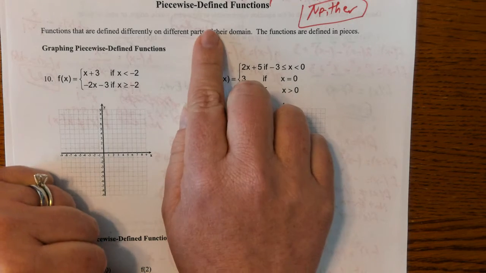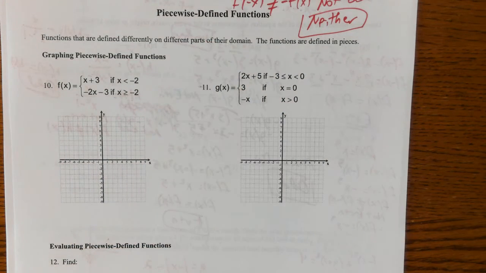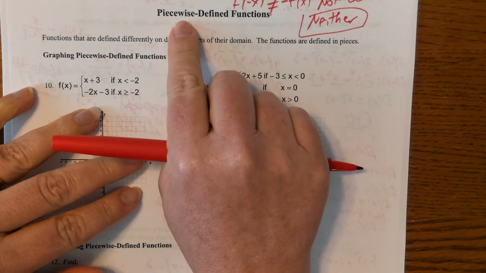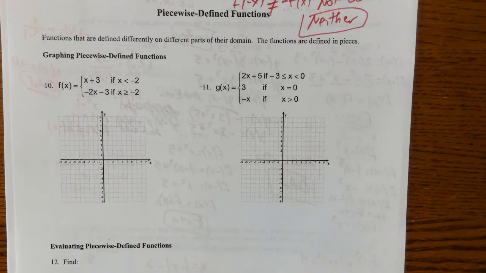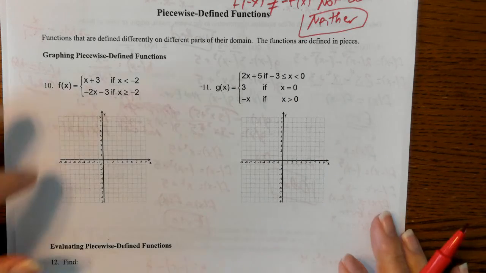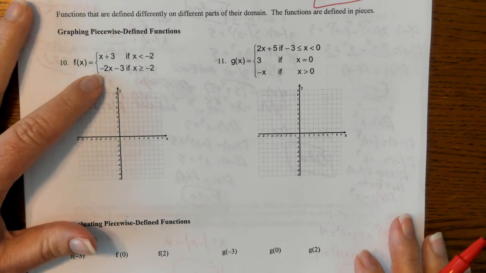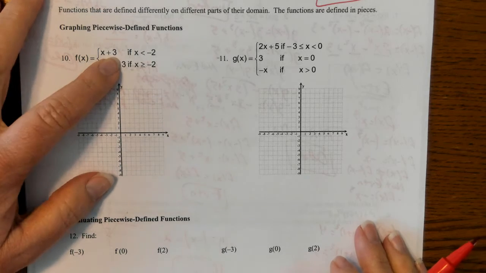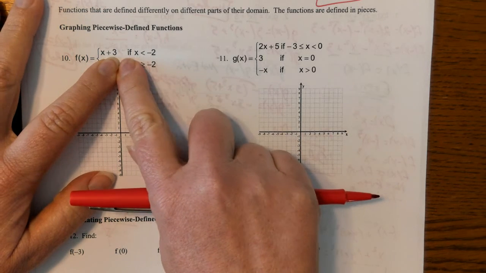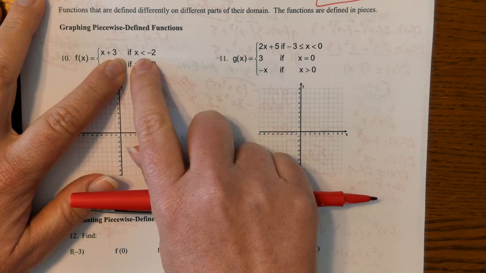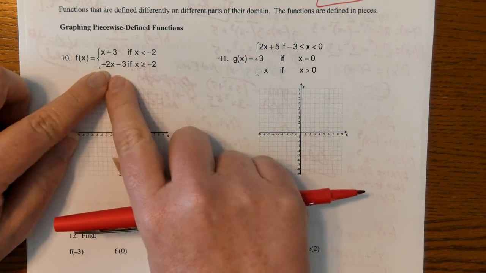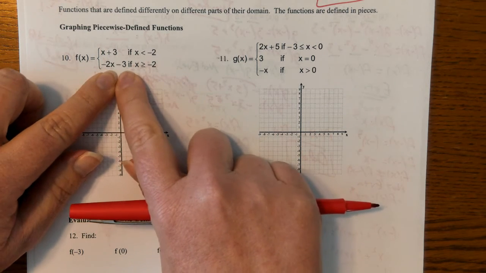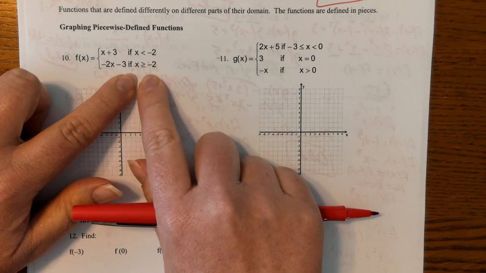So piecewise functions are another type of function, and what's different about them is that we graph them in pieces. That's why it's called piecewise. We graph one piece at a time, okay? So this example right here: f of x equals x plus 3 if x is less than negative 2, but f of x equals negative 2x minus 3 if x is greater than or equal to negative 2.